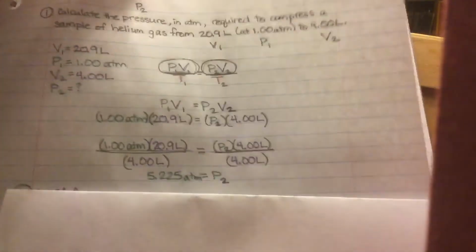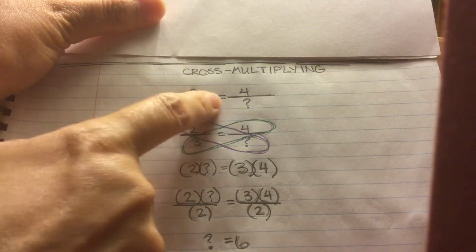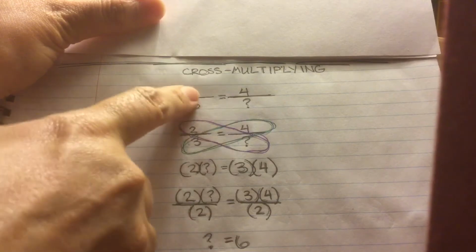But I wanted to quickly talk about cross-multiplying with you because it occurred to me that maybe cross-multiplying is something that might cause you problems. I don't know if you know how to cross-multiply or not. So let's say we have a number over a number equals a number, and then we're trying to find this one.